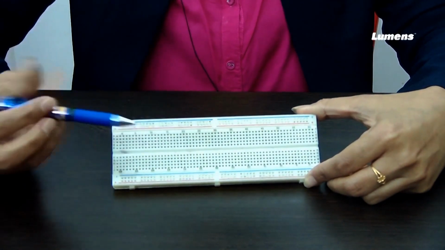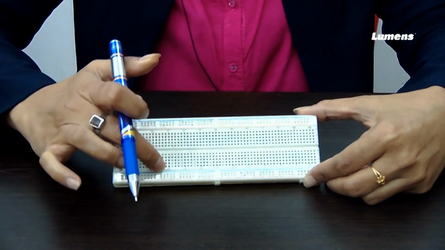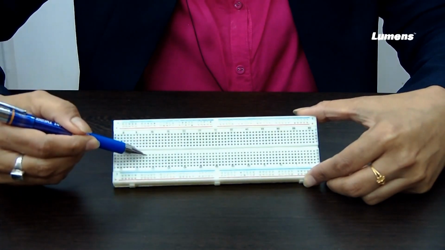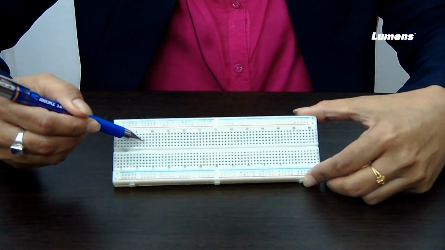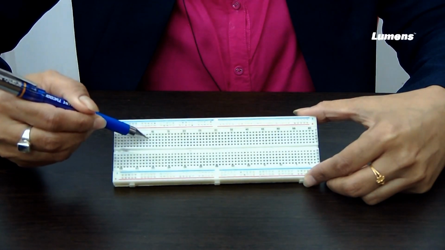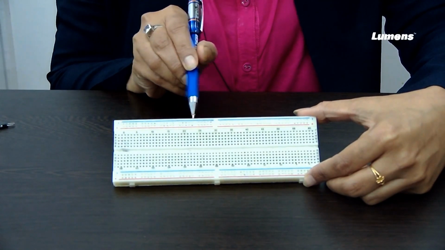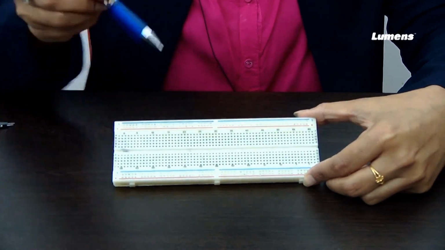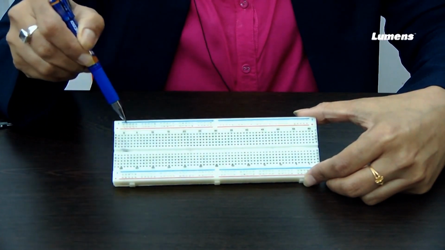These are connected all together, this is connected all together, but there is no connection between this and this. But there is a connection between these few points. And these are vertically connected. Okay. So, there are 2 lines we can see here, these are vertically connected together.